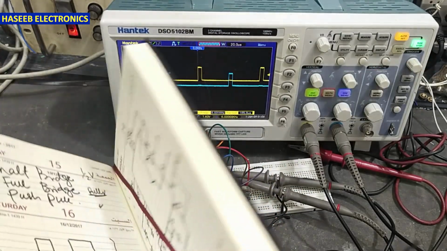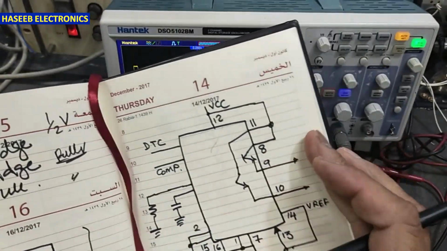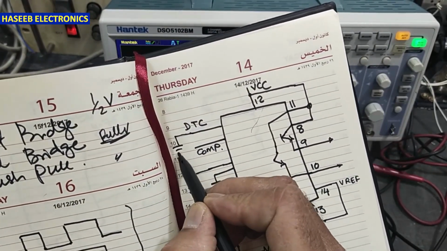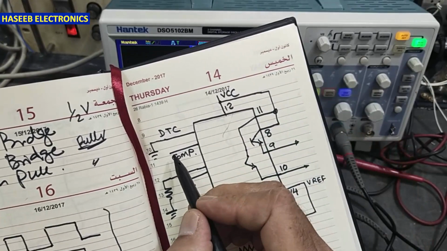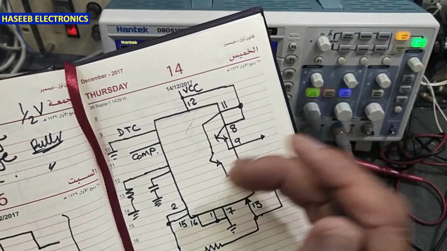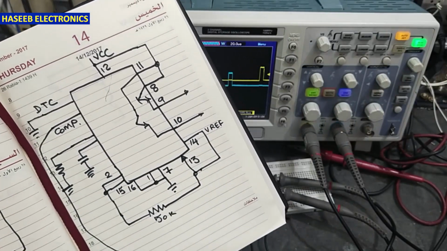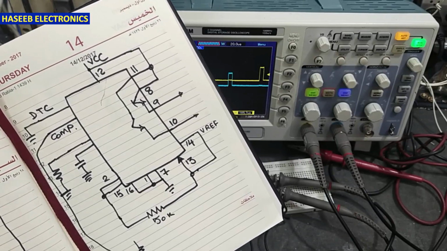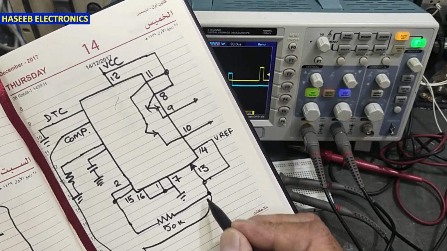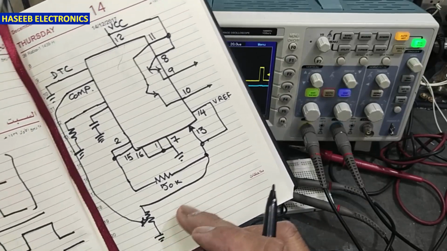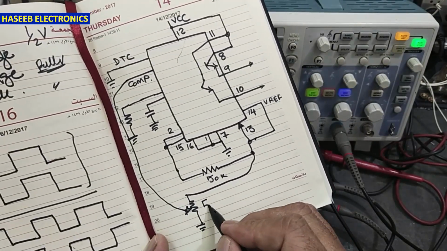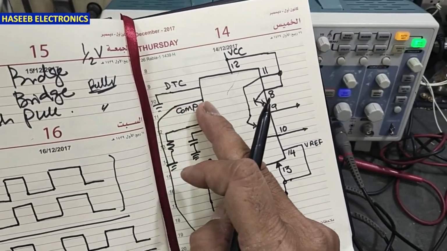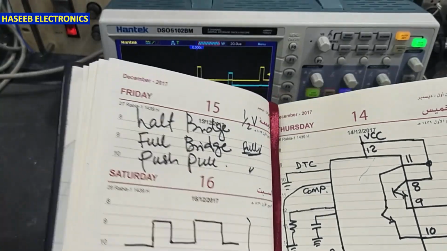If you see the circuit, the dead time control I connected to ground, so I am not providing anything for that, so it will utilize the maximum dead time. And in the compensation I am connecting a 50 kilo ohm potentiometer. It is just for demonstration. This end is grounded and this end is connected to the reference voltage, and I am taking the tapped voltage from this 50K potentiometer. It is just to give a 0.7 volt offset, to give a compensation voltage for the error amplifiers.